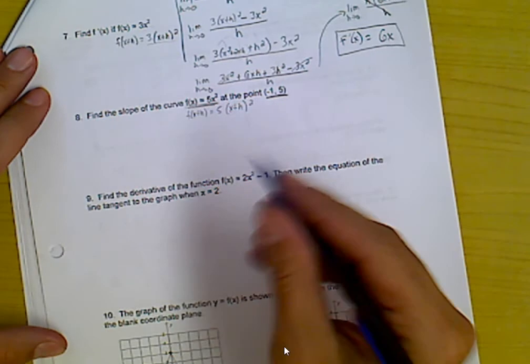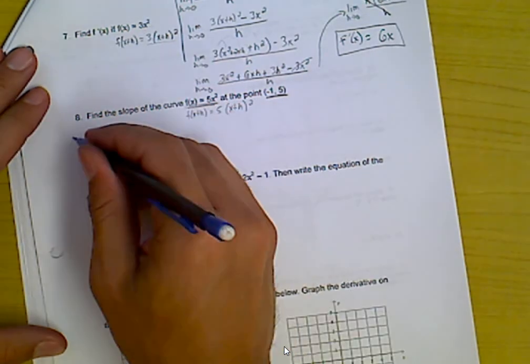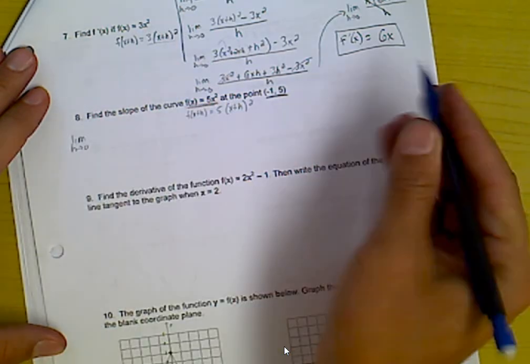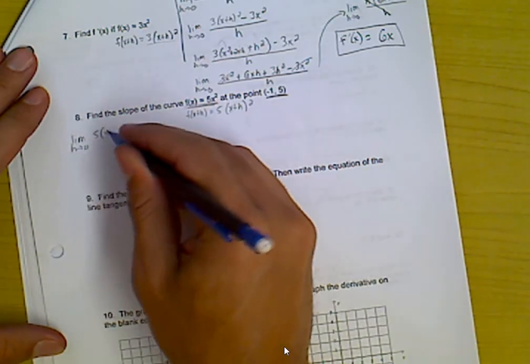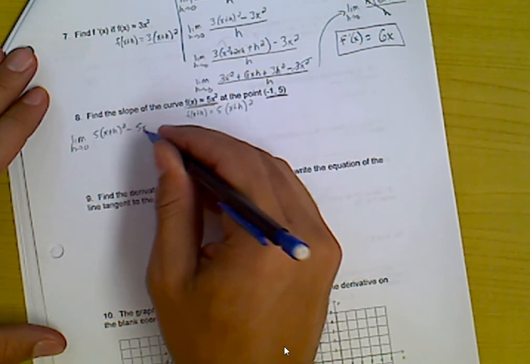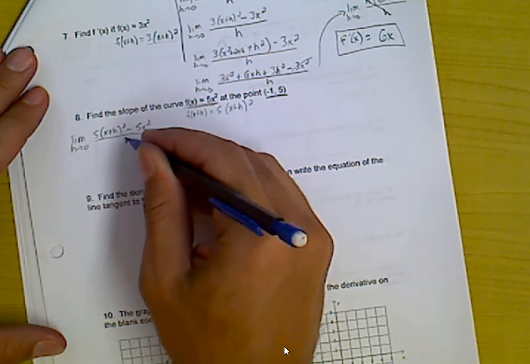This is your f of x plus h. Make sure we get started right. So your limit h goes to 0. This is our f of x plus h minus the f of x all over h. Alright, so go through and see what we get.